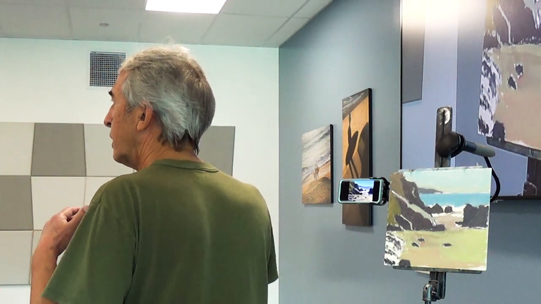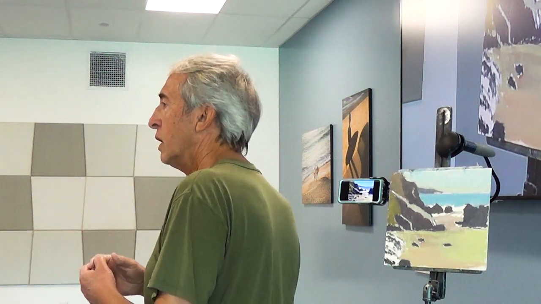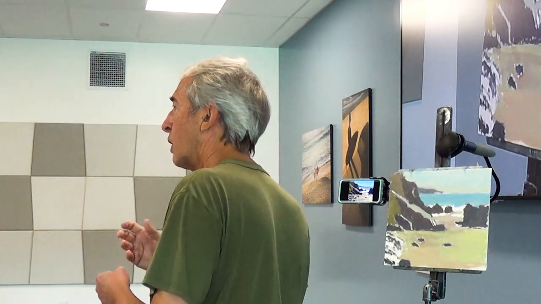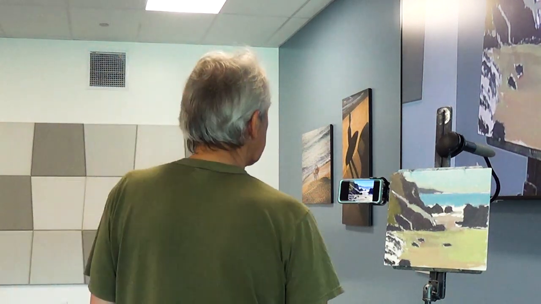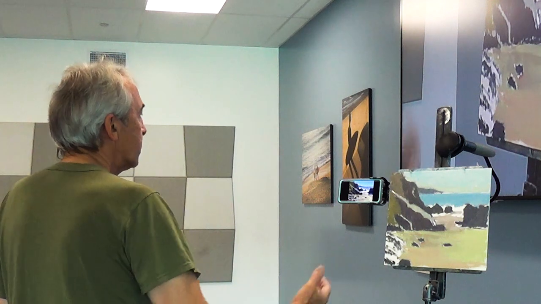So you start thinking about physics when you paint, how light interacts with objects, with the surf, with the rock, with the tree. And those little things are what makes it more alive to you, and then you can reproduce it much easier.